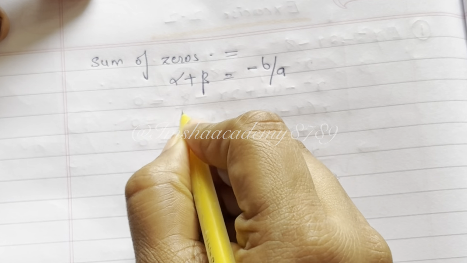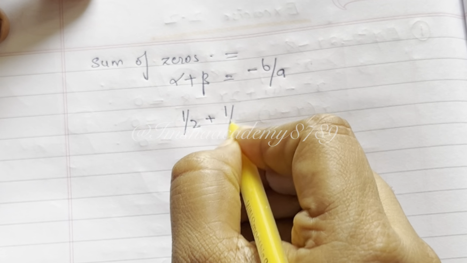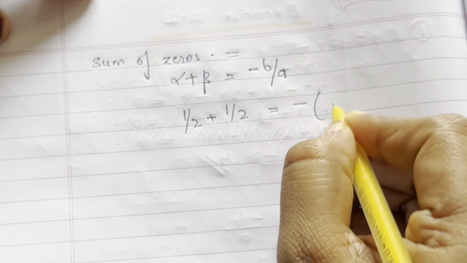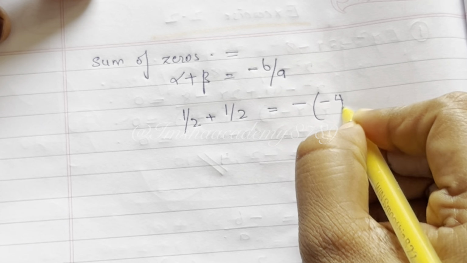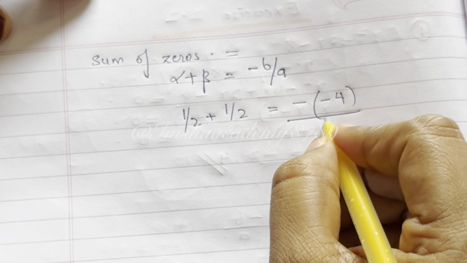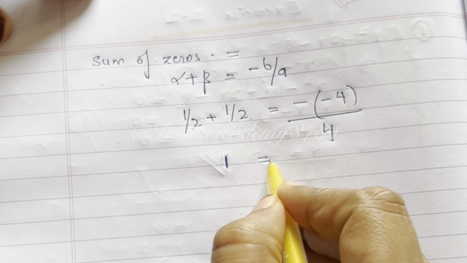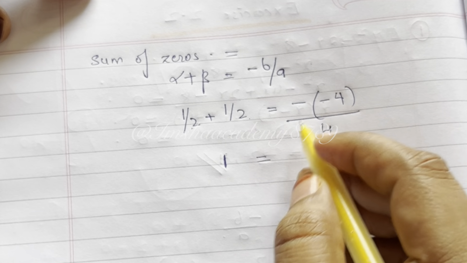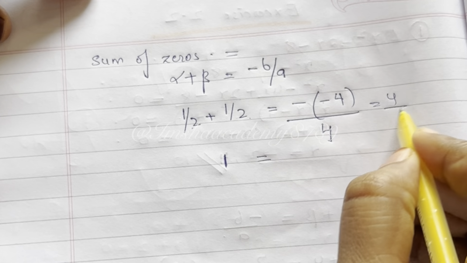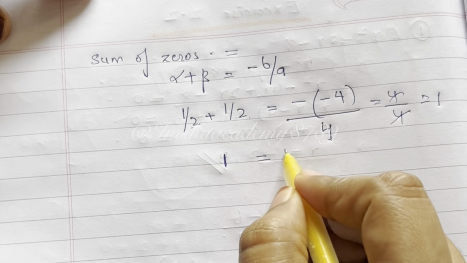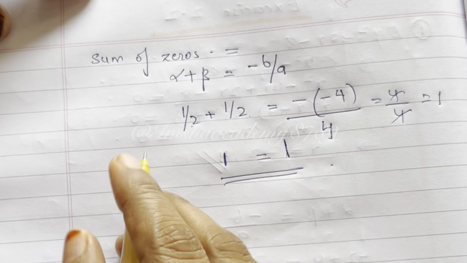So 1 by 2 plus 1 by 2 is equal to minus of minus 4 divided by a value, which is 4. Hence half plus half is 1. That is equal to, see here, minus minus becomes plus, so 4 by 4 is also 1. 1 is equal to 1.